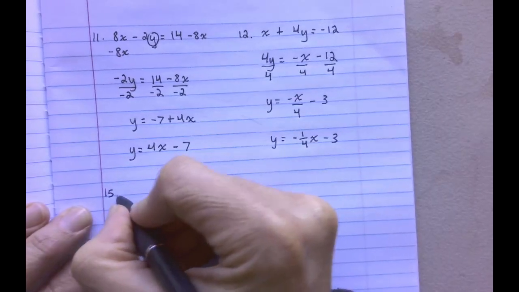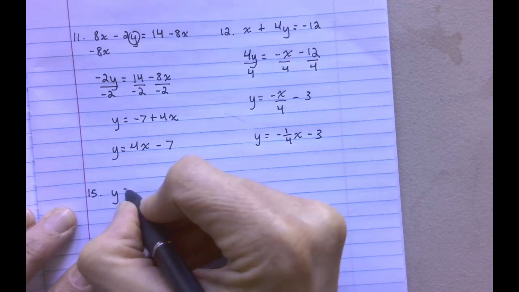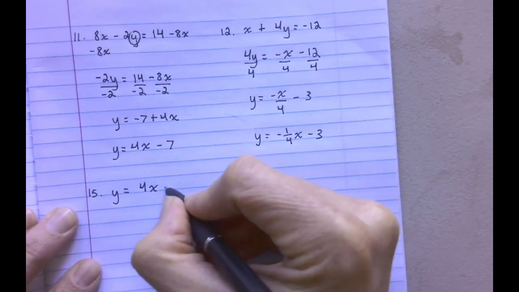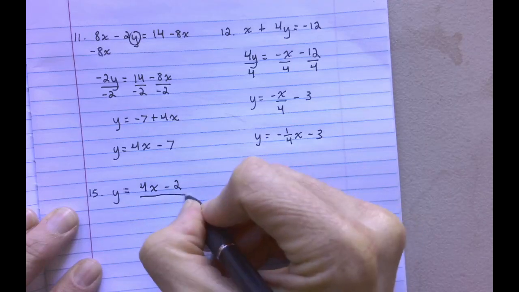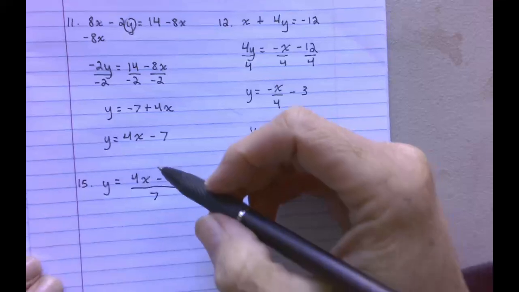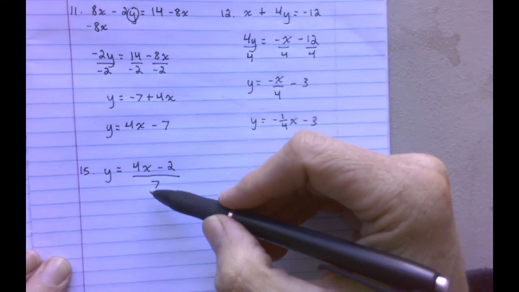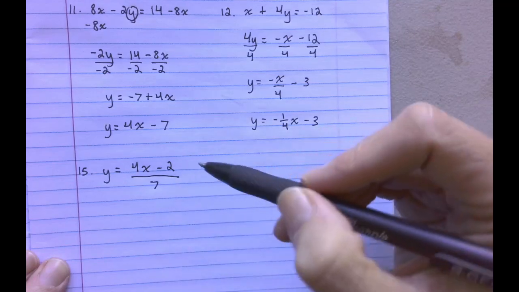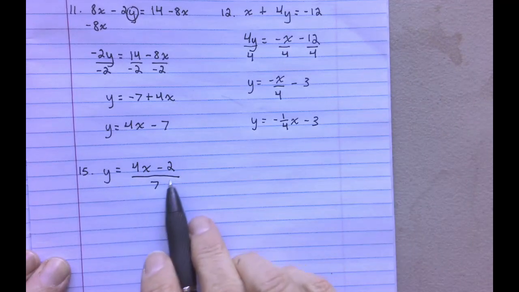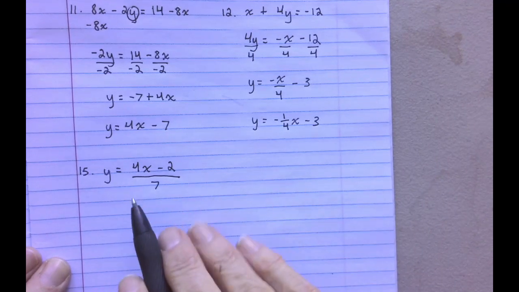Here's 15. Here we're given the equation y equals 4x minus 2 divided by 7, and you're asked to put this into standard form. Okay, I've got everything divided by 7, because remember, in standard form you cannot have any fractions.